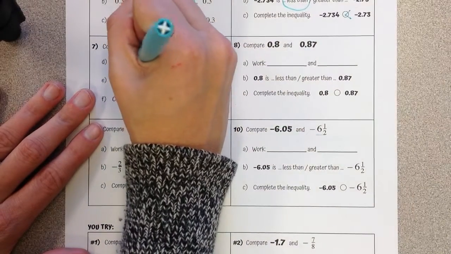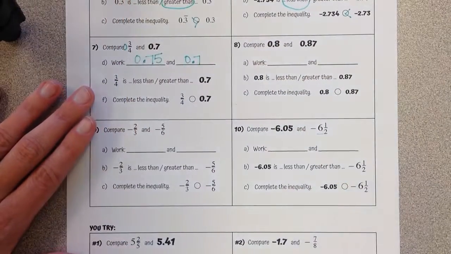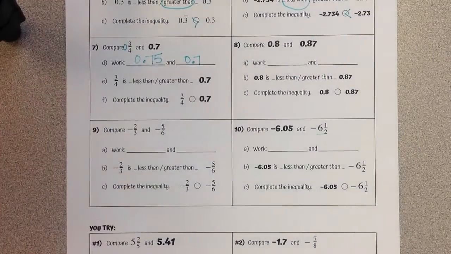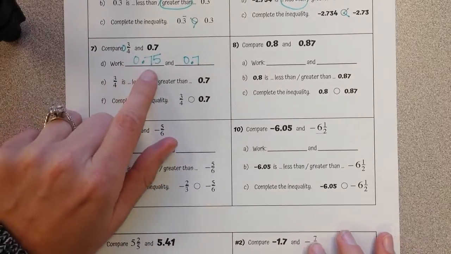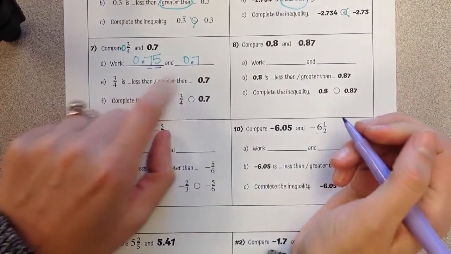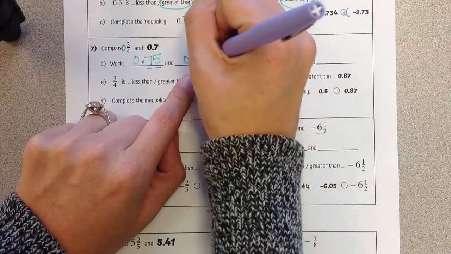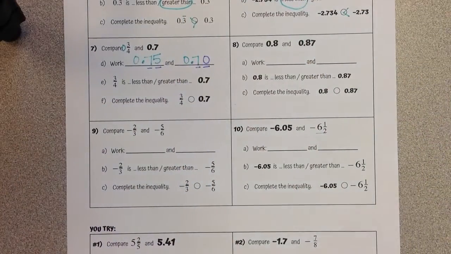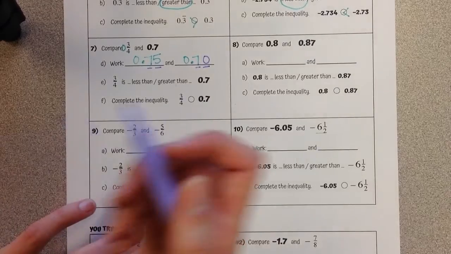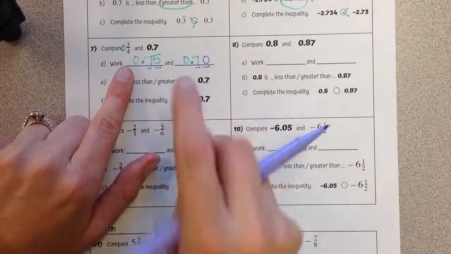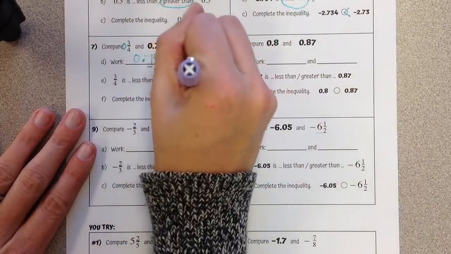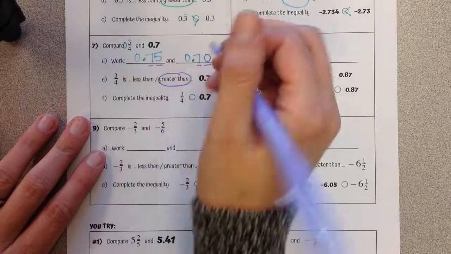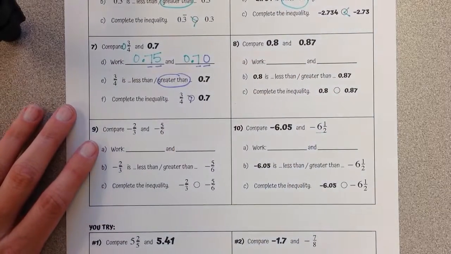So 0.75. All right, so now I need to look and make sure they have the same number of values after the decimal point. We've got 1, 2 here. We only have 1 here, so I need to have a second value, so I'm going to add a 0 in there. So now we're looking at positive values, so it works normally. 75 is bigger than 70, so it is greater than 0.7. So 3/4 is greater than 0.7.